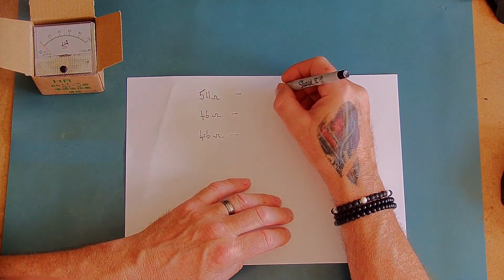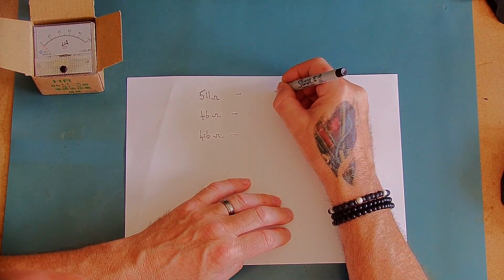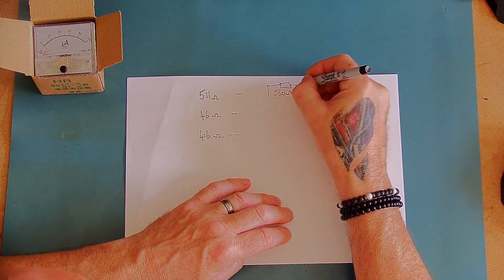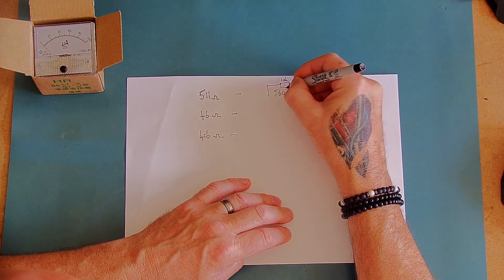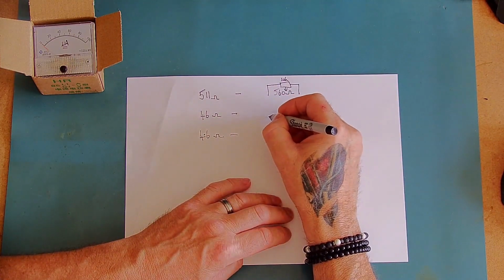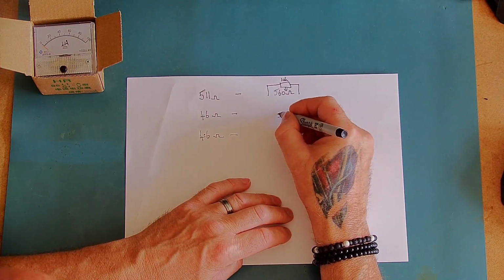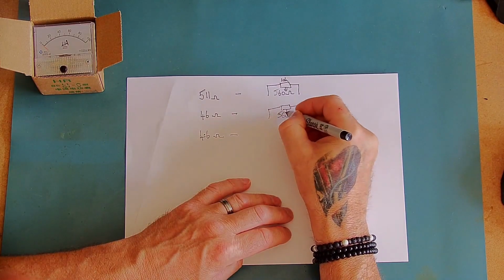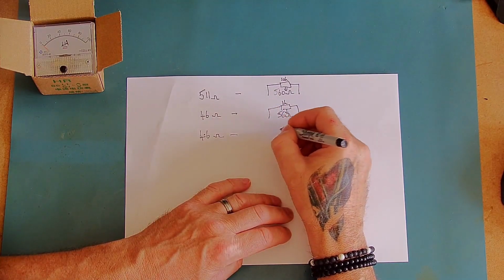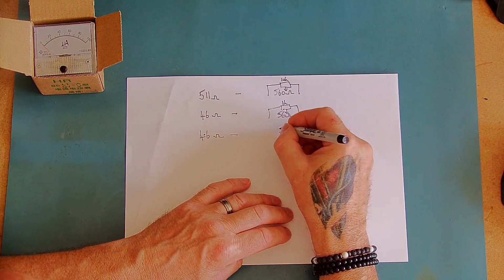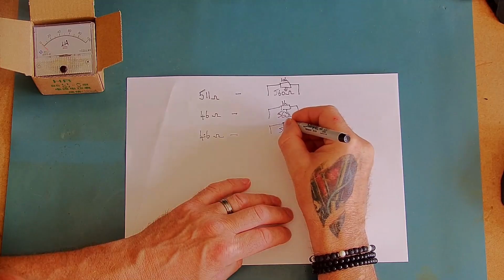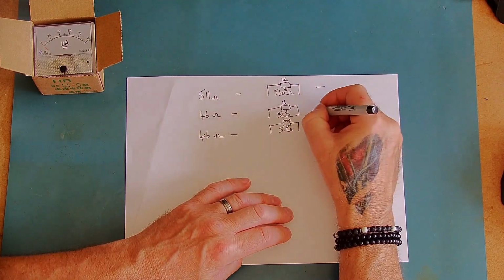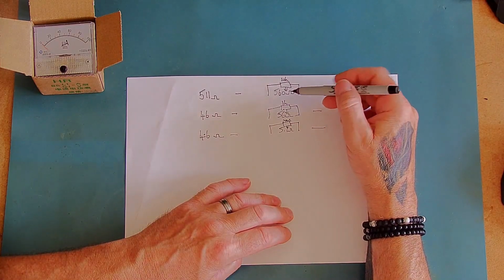So the figures that I've come up with would look something like a 560 ohm resistor with a 10k potentiometer, then a 56 ohm resistor with a 1k, and then a 5.1 ohm resistor with a 100 ohm potentiometer.